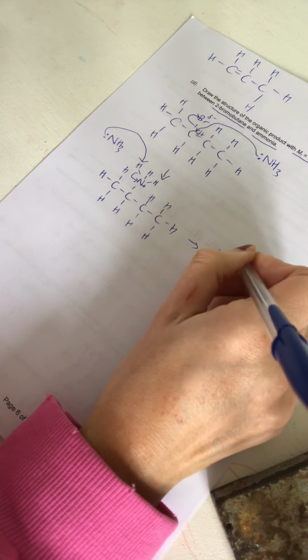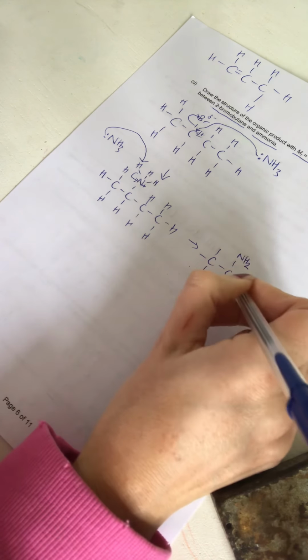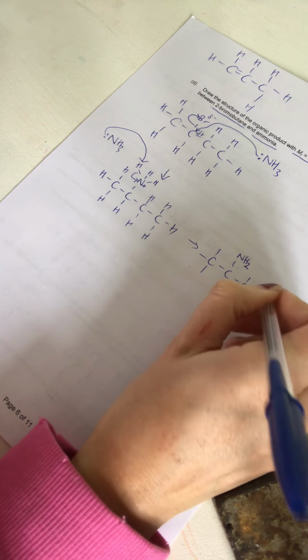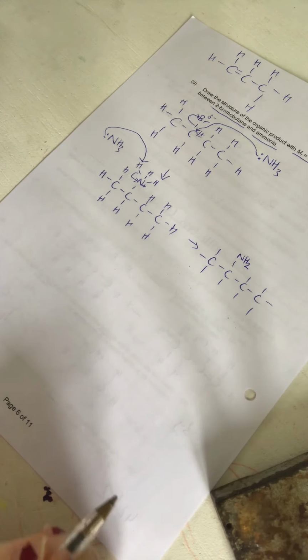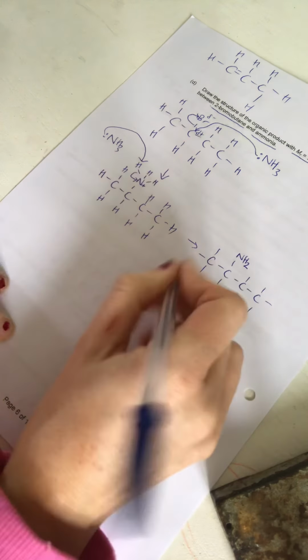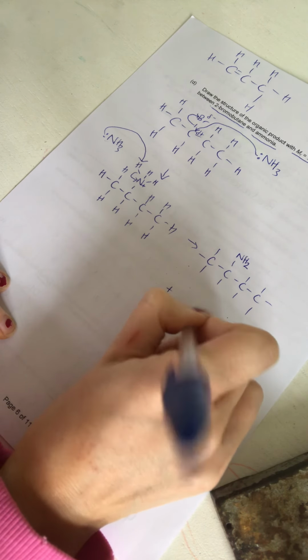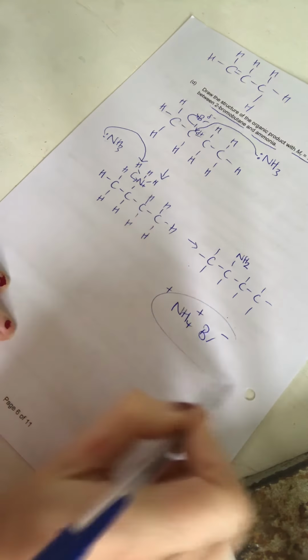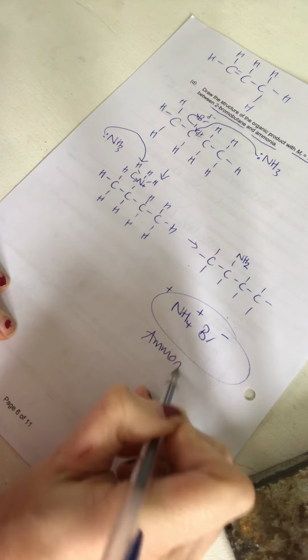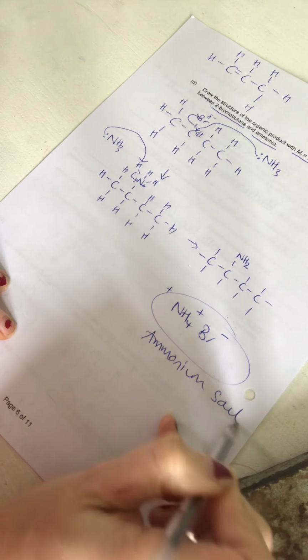our NH2 group. And just out of laziness, I'm not going to put all of the hydrogens in. We've also then got NH4+ Br-. Okay, so that is our ammonium salt. That's our other product that's produced.